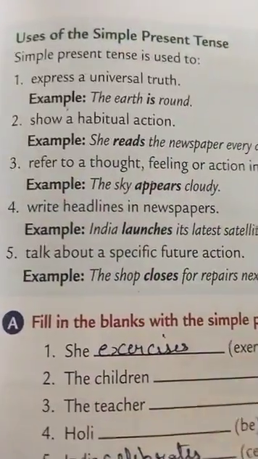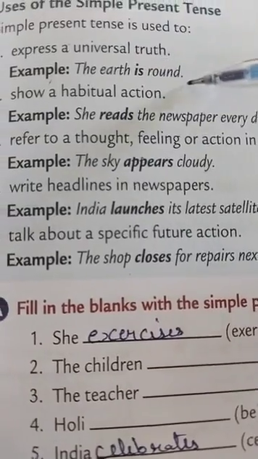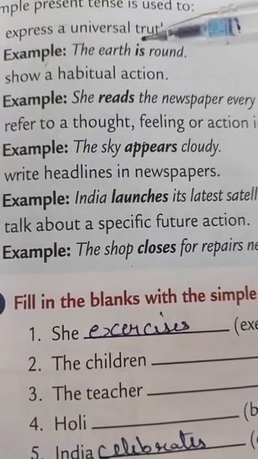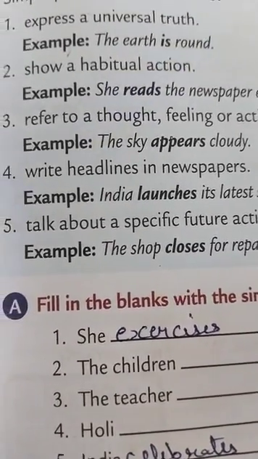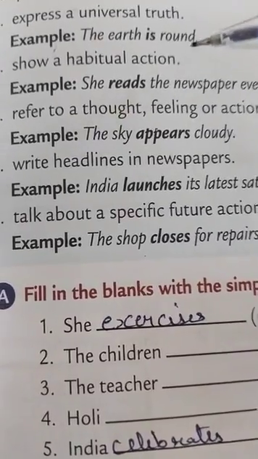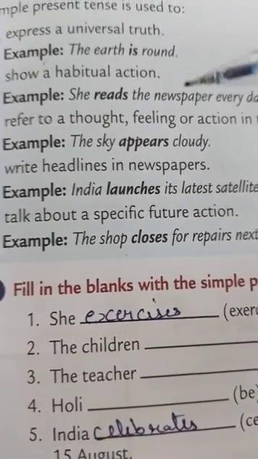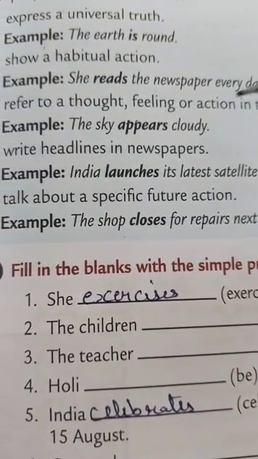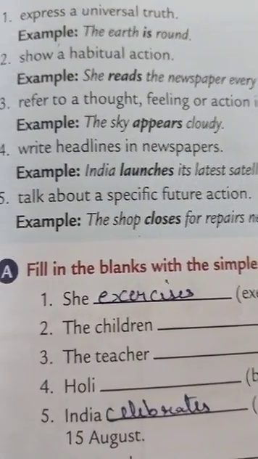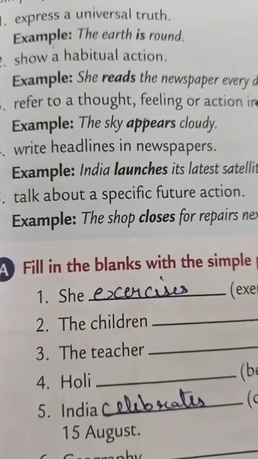We use simple present tense, children, to express universal truth like the earth is round, the earth revolves round the sun. These are universal truth. Okay, to show a habitual action, like she reads a newspaper every day. Ram eats bananas for lunch. So here it is showing habitual action.